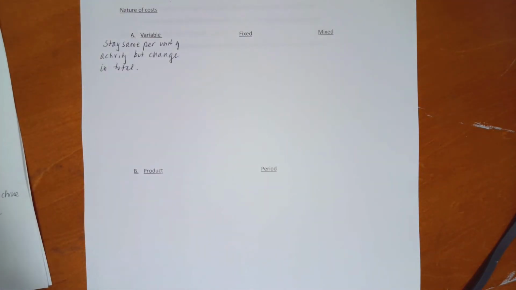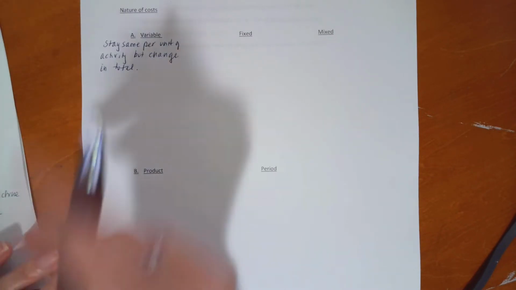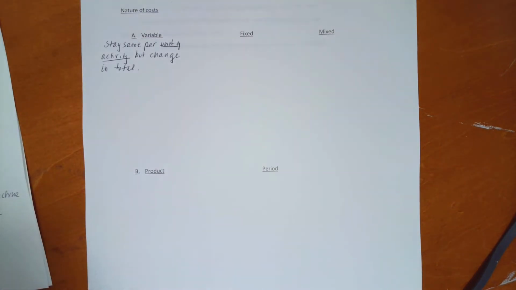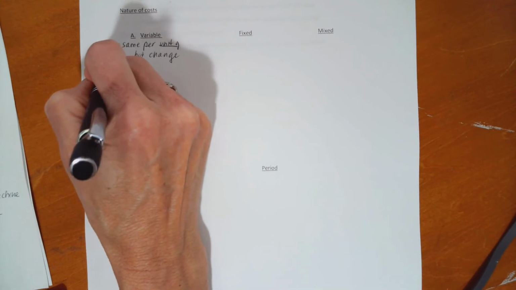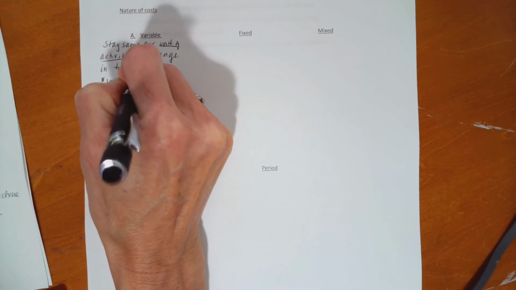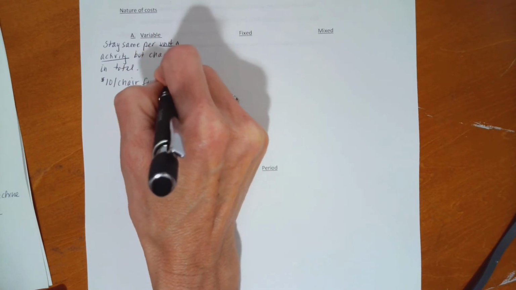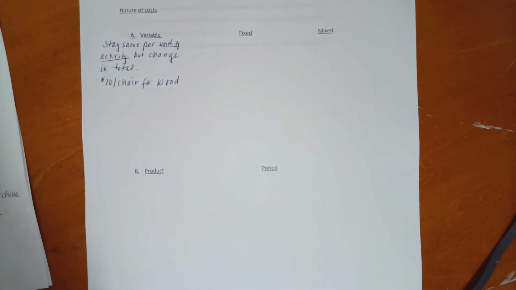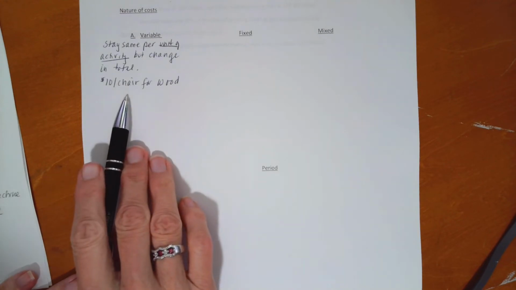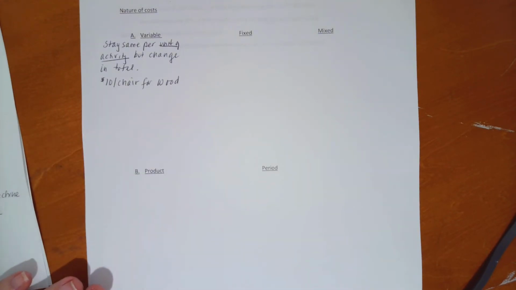The easiest example to use in this course, which we're going to use a lot, is just a manufacturing business. So unit of activity is going to basically be how many units we produce, okay? One example for this would be, let's say we are a chair manufacturer. And let's say it costs us $10 per chair for wood. Okay, we make wooden chairs. So for every chair that we make, it costs us $10 in wood.